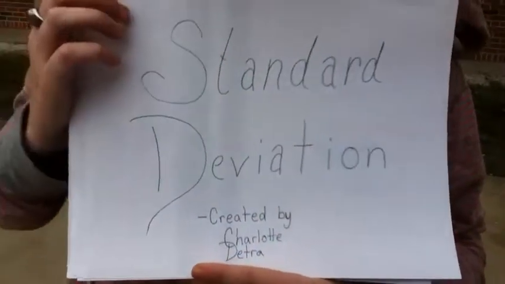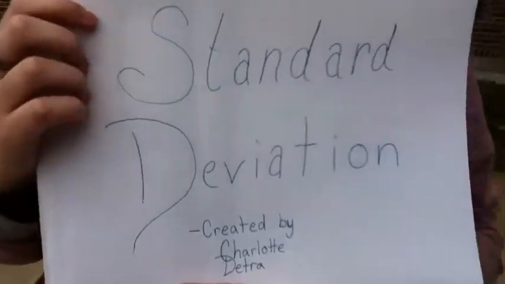That's all we have for standard deviation. If you want to know more, go look for Khan Academy.